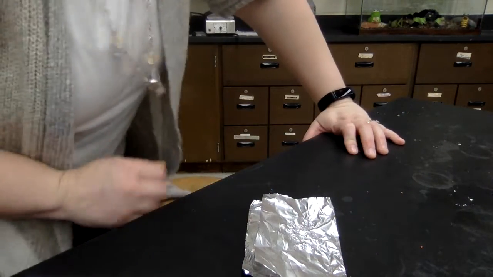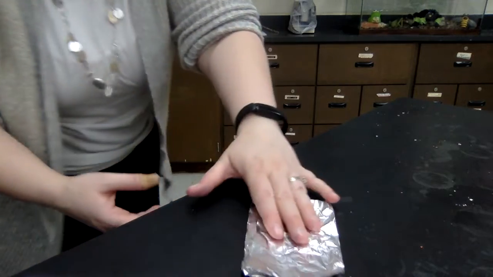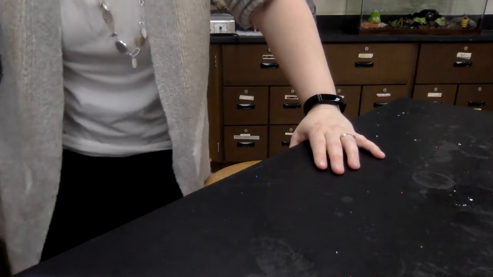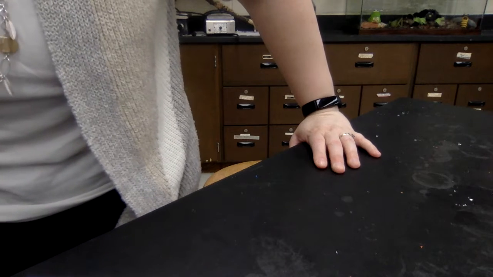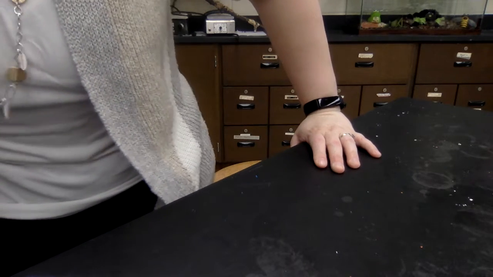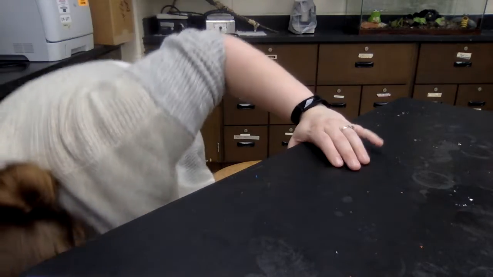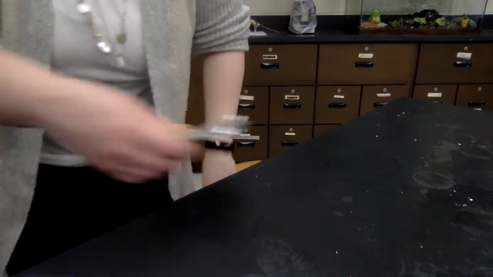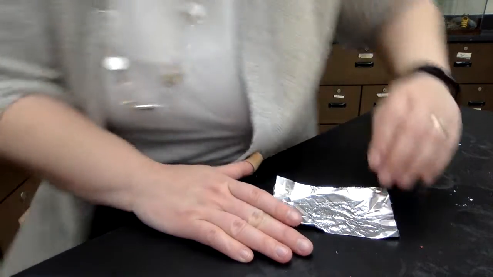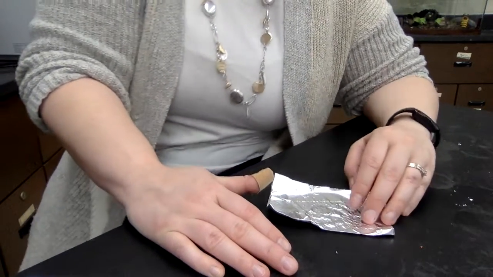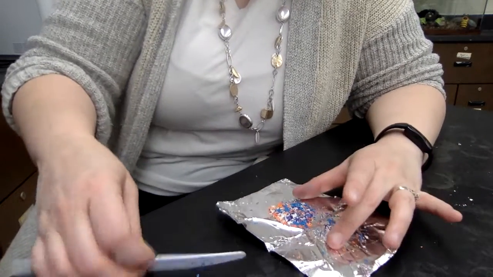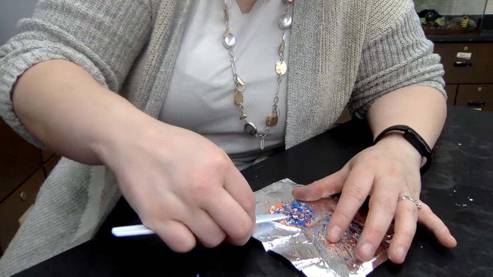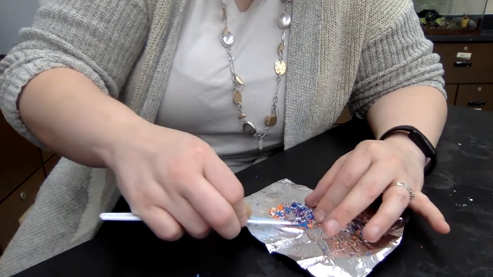All right, I guess I will have to step on it. Okay, give me a moment. And step with all my weight. This should work better now, because I do weigh more than a beaker of water. So we open it back up. We have all these little pieces, but they've still been cemented together.